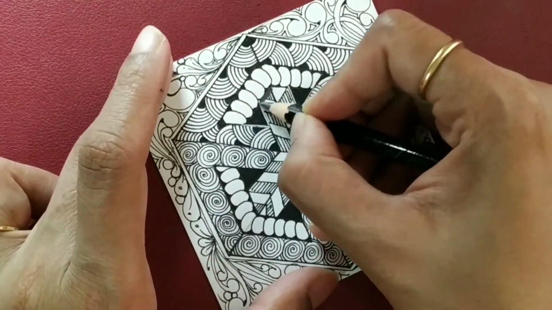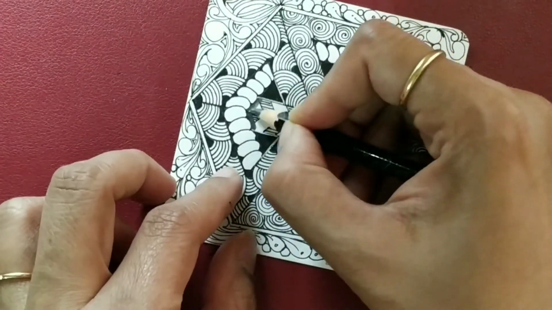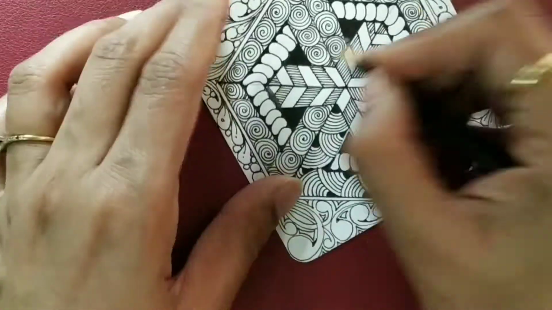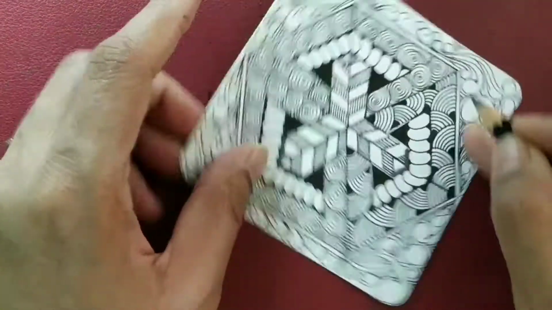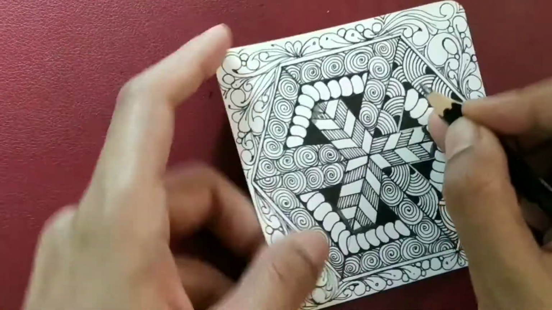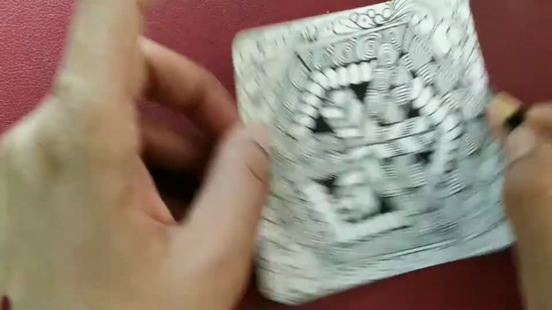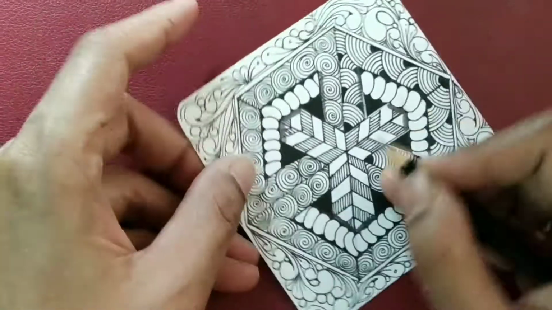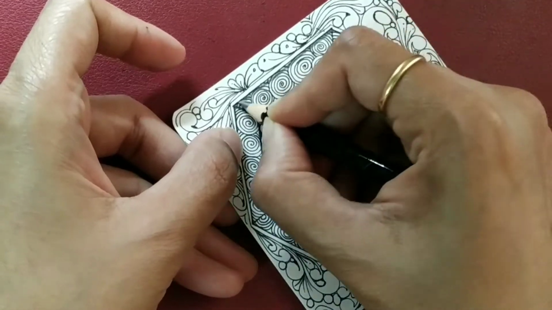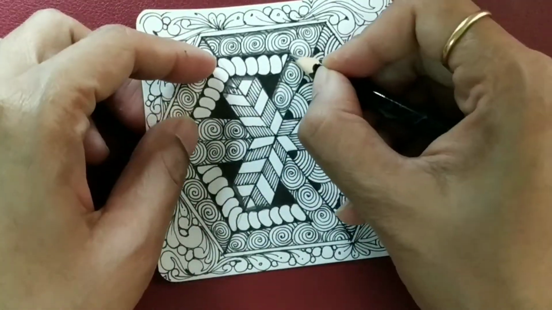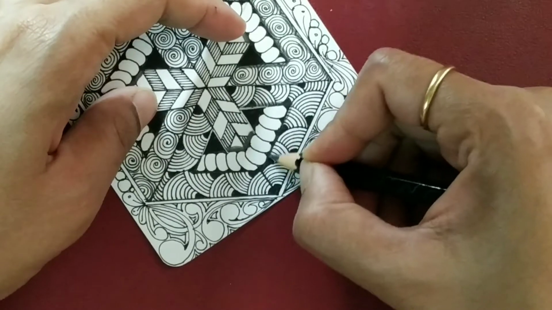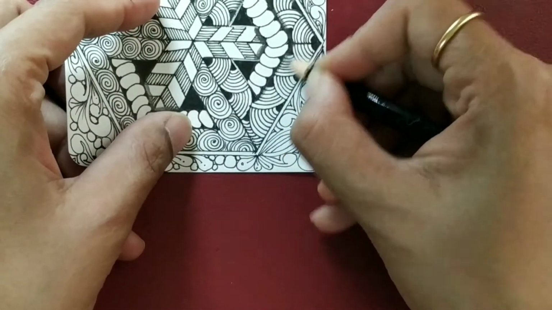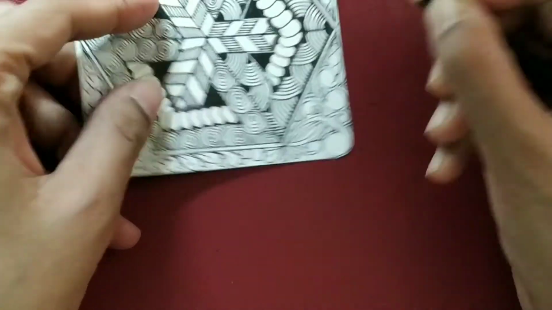Yeah. So let us now move on to shading. So I want these sections to be really dark because I want to portray that they are going inside. So adding some thick graphite there. Again, these sections, just like borders, you would want to highlight them on both sides. Add graphite and leave the center white.